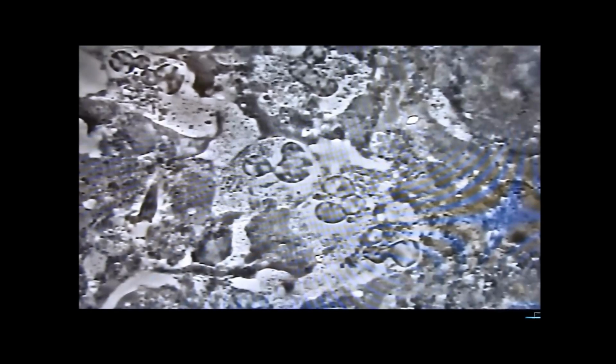So if you are a patient, ask your dentist to look at this on the microscope and get rid of this infection during periodontal disease.